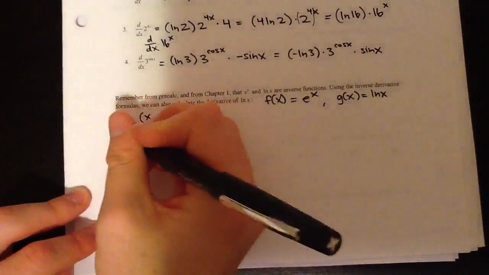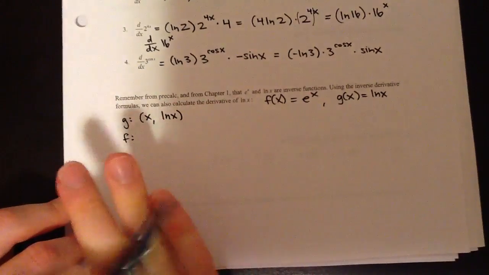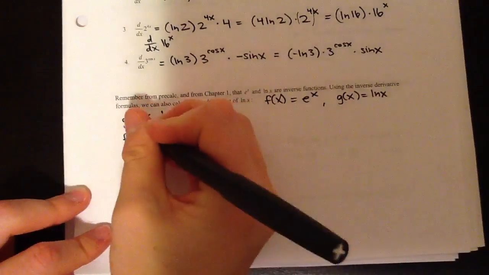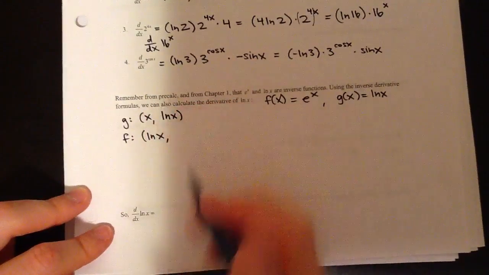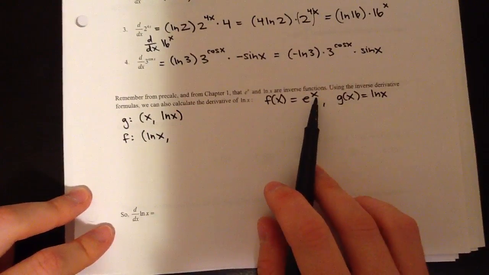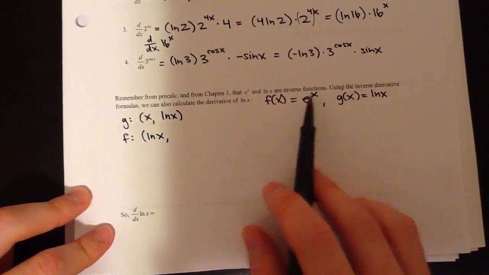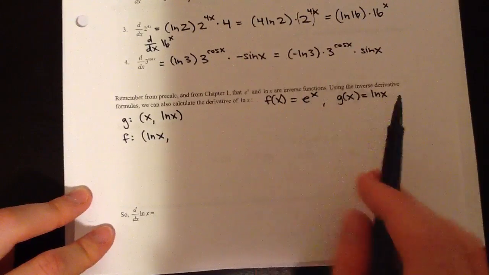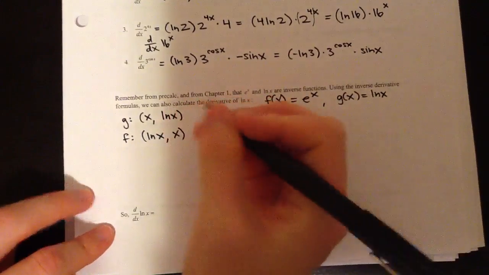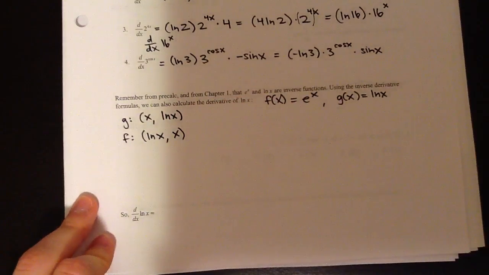So that means on my function f, remember I have those opposite points where I can just flip x and y. That means if I plug natural log of x into my e to the x function, what I get out is just an x, which is true. If I do e to the natural log of x, I just get an x. All right, so I know I've got those opposite points there.